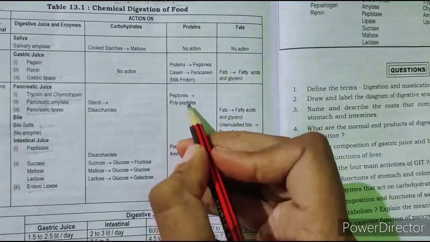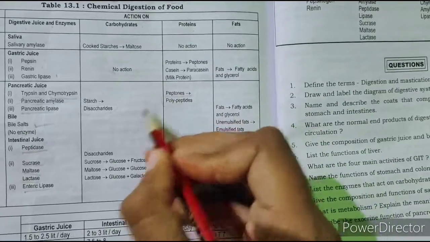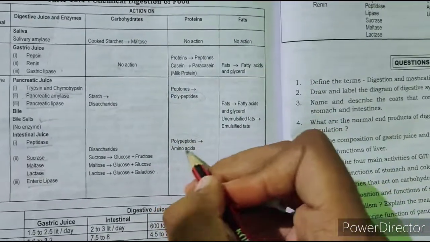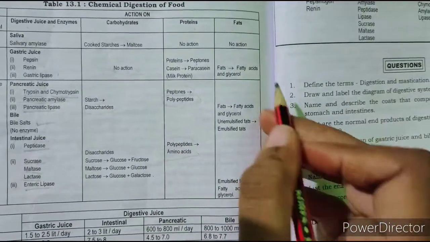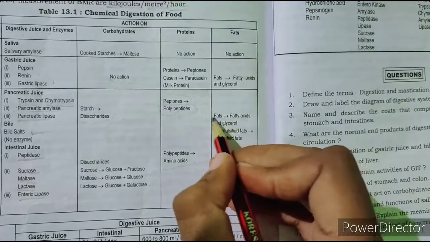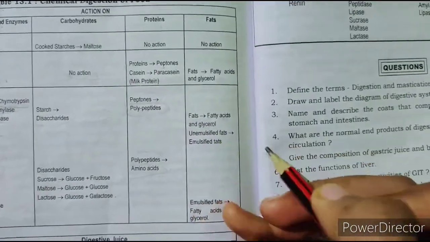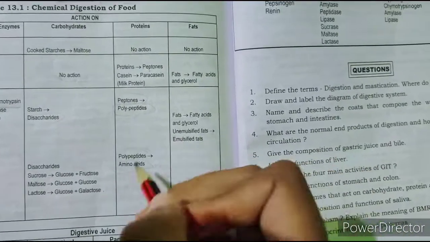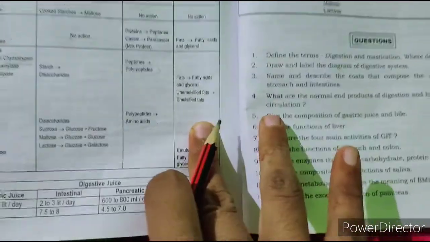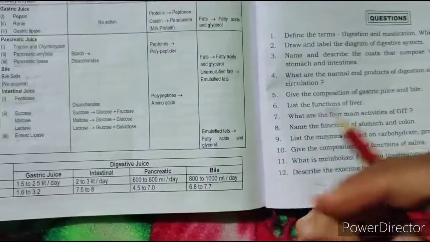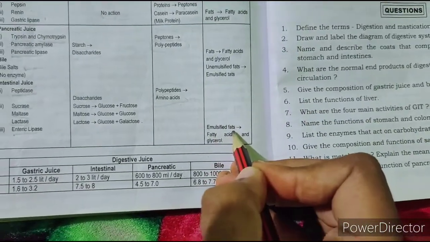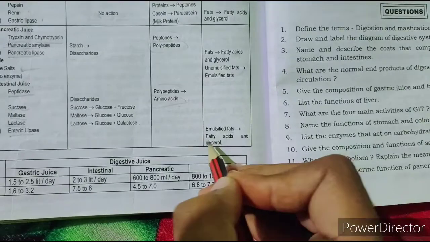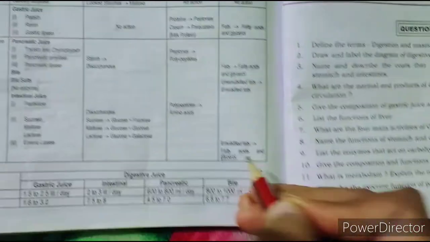In the case of proteins, peptones are converted into polypeptides, and polypeptides into amino acids. In the case of fats, unemulsified fats are converted to emulsified fats, and the emulsified fats into fatty acids and glycerol.